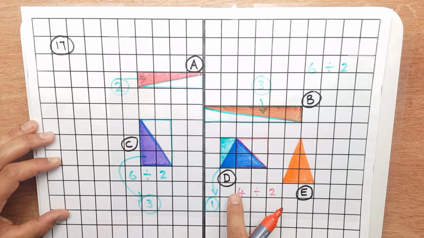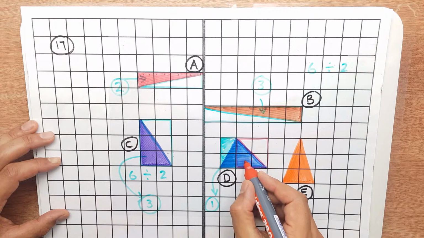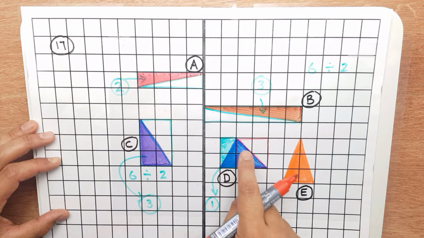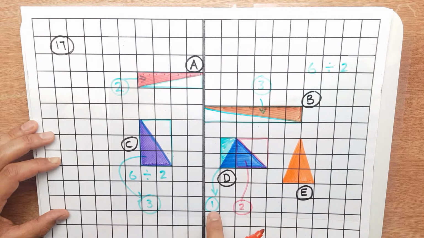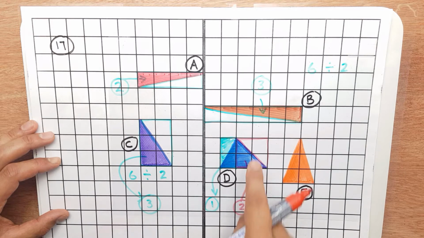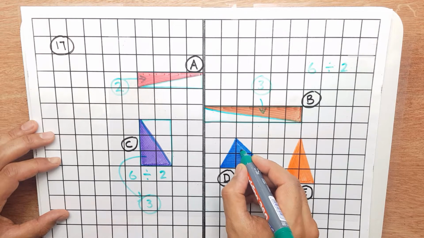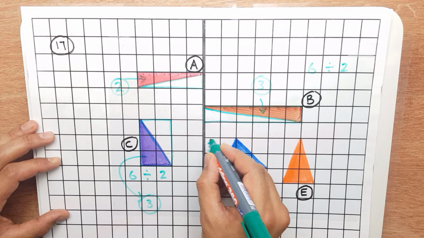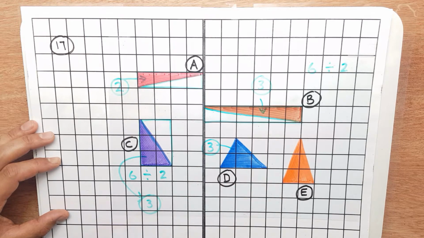So let me rub this out. This part here is 2. So my total area for this blue triangle is 1 plus 2, which is 3. So let me rub all this out and write 3 down. So this area here is going to be 3 square centimeters.